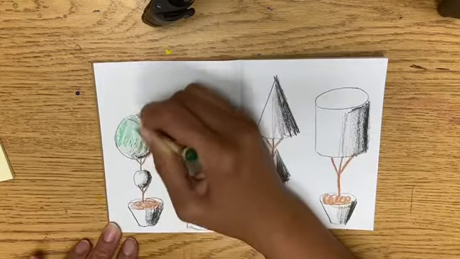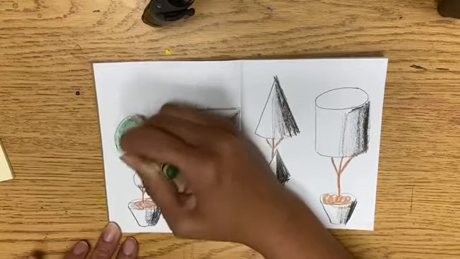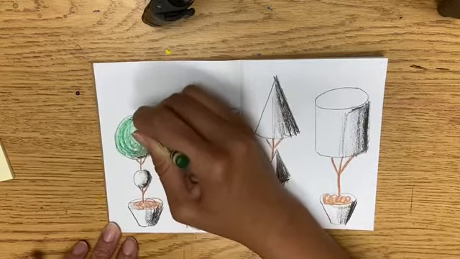So you color right over the shadow. That's why we did the shadow first. So that way the shadow looks like it belongs inside of the bush.